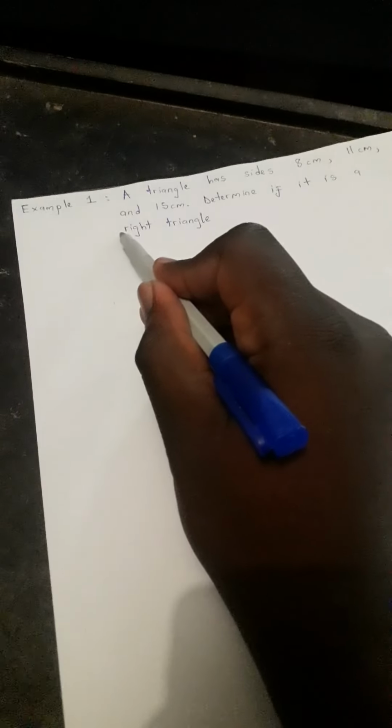So we have a question we need to work through together. The question reads: a triangle has sides 3 centimeters, 11 centimeters and 15 centimeters. Determine if it is a right triangle. So the moment we are asked to determine if it is a right triangle, we need to know that we have to apply the Pythagoras theorem.